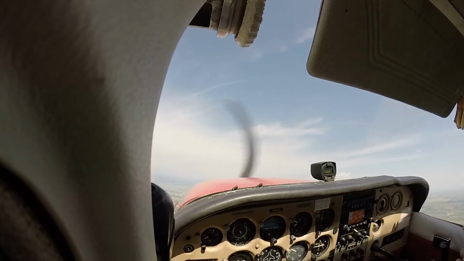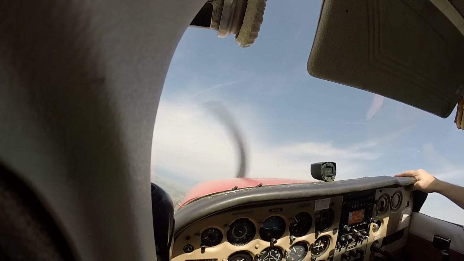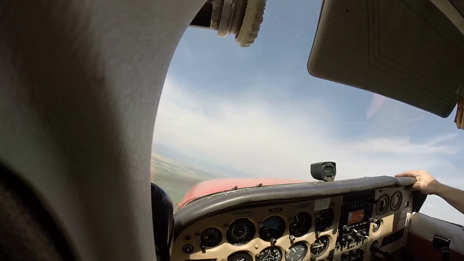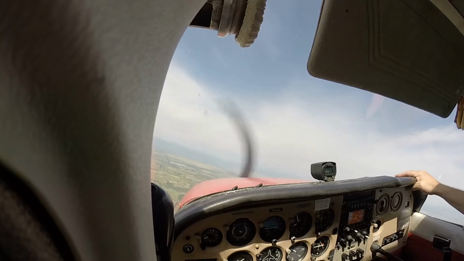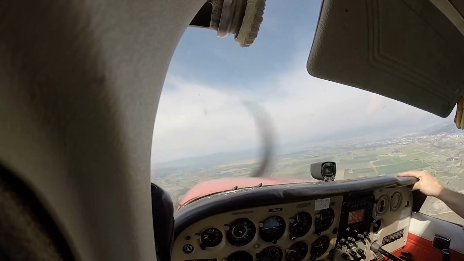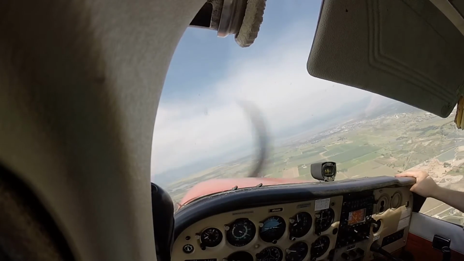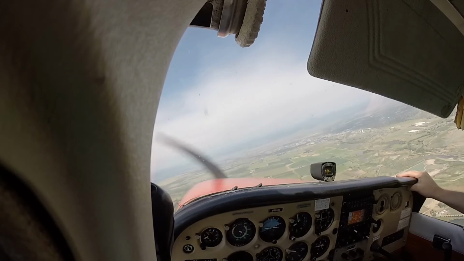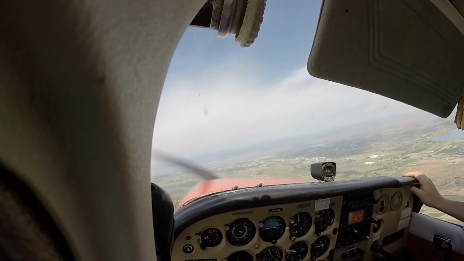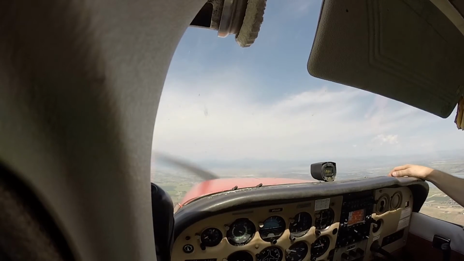7,100 heading west. Longmont traffic, Cessna 7306 Echo is turning base for 29. Echo on final for 29.